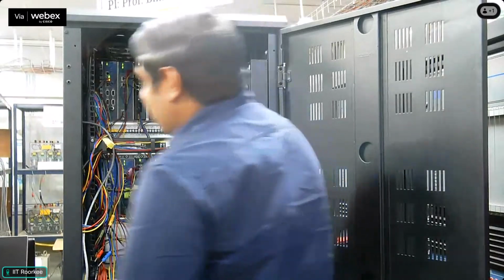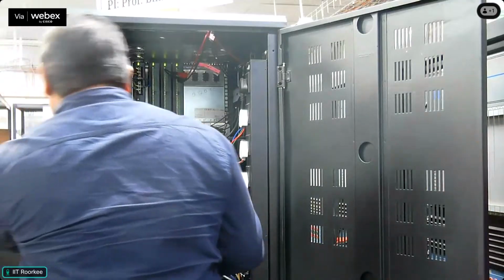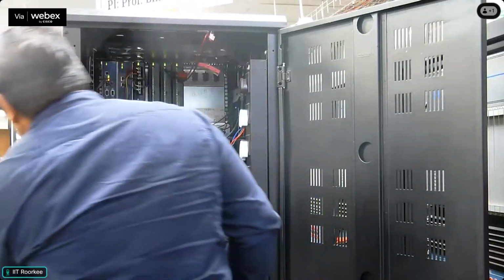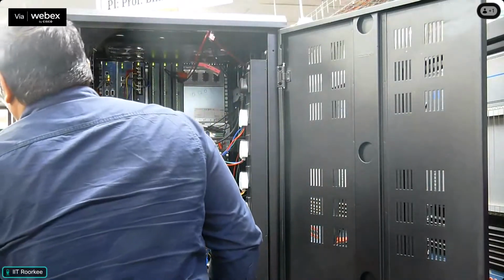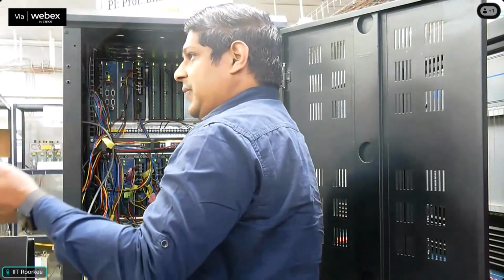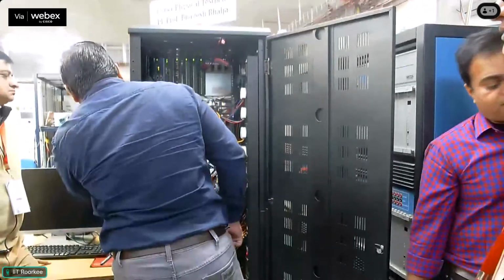So now we have given it to the PMU. PMU is connected to this switch, and the PDC is also connected to this switch. How we configure it, I will tell you in the next session after 4. So like this, the physical connections are done.